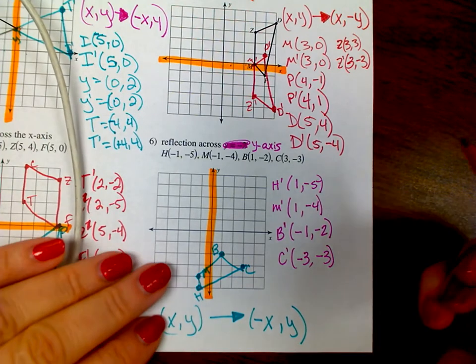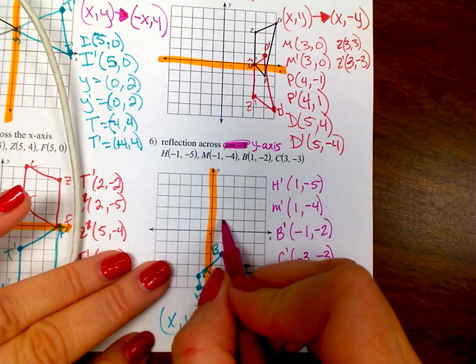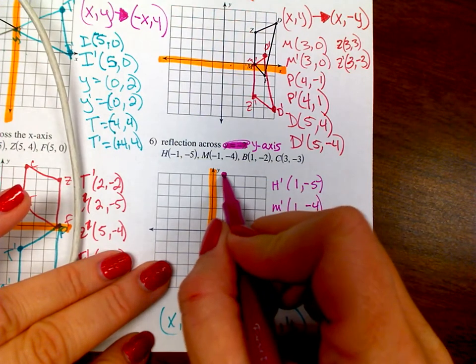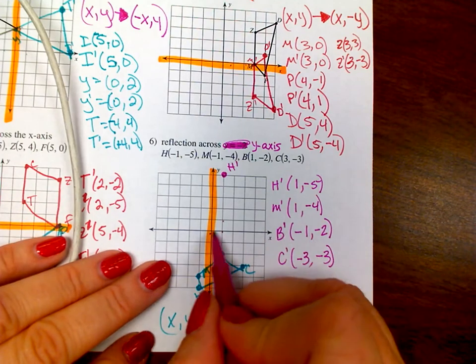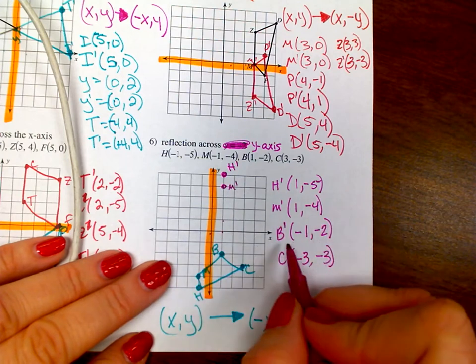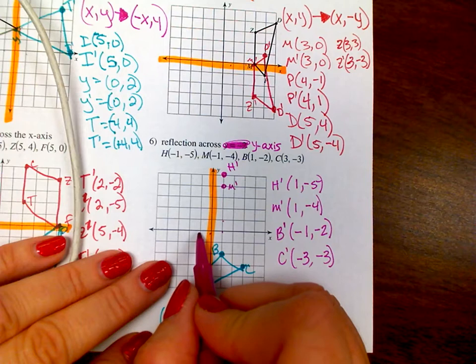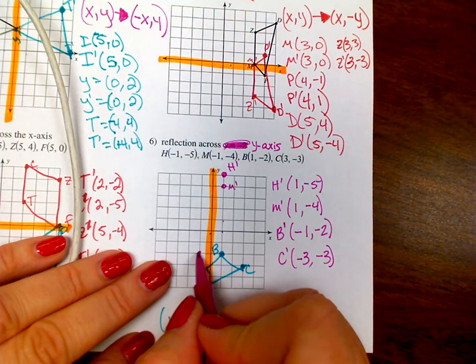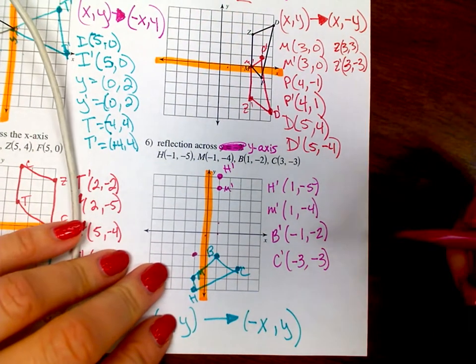So let's graph the prime. 1, -5, so 1, H prime. M, B, 1, 4. And then B prime, -1, 1, 2. I think I made a mistake here.